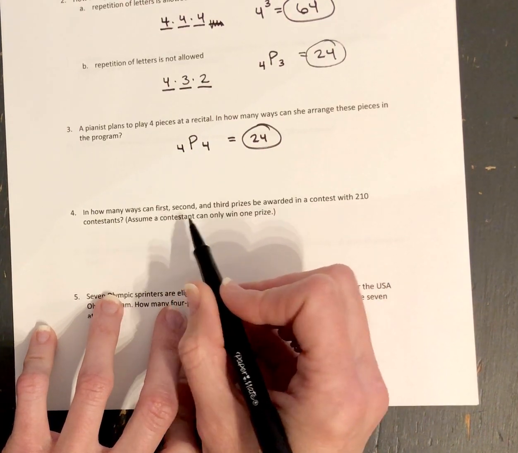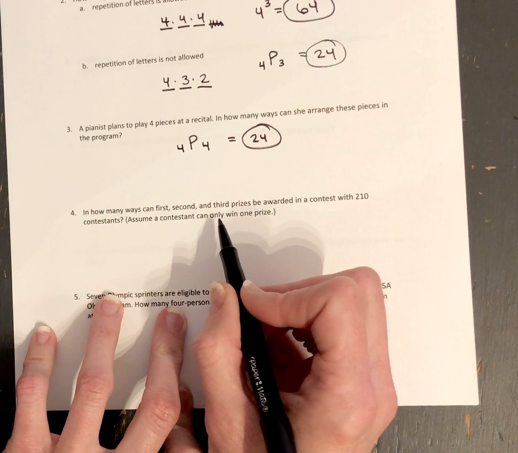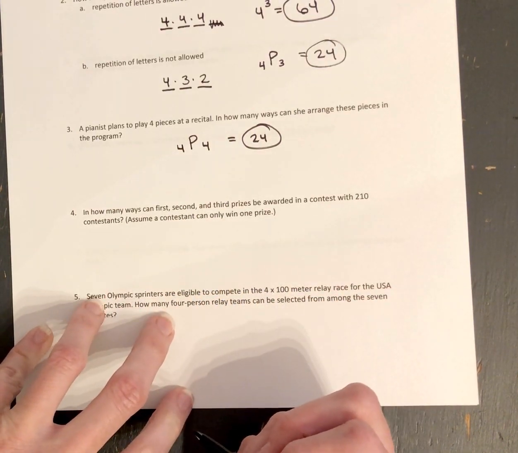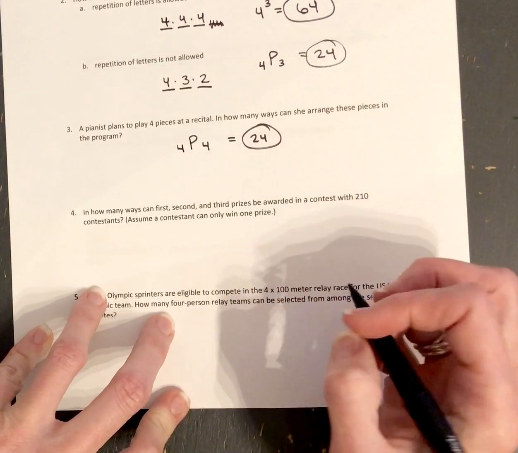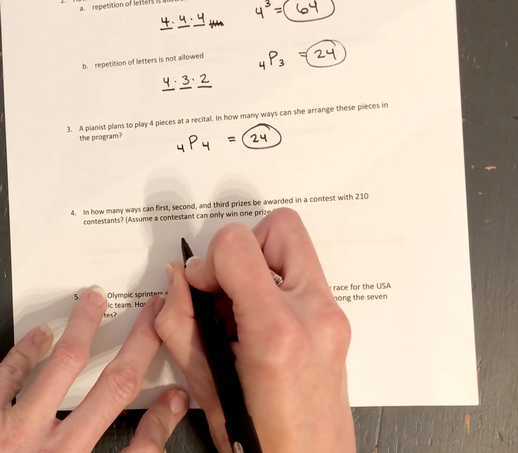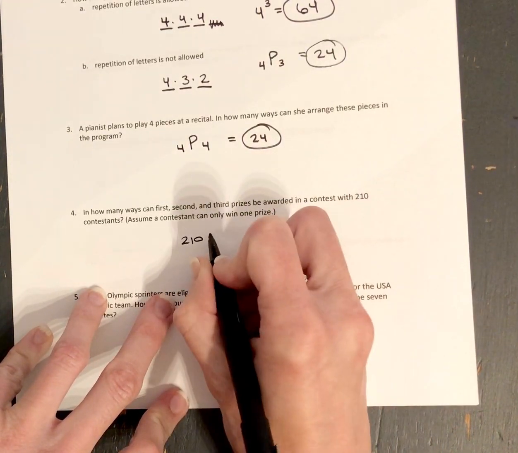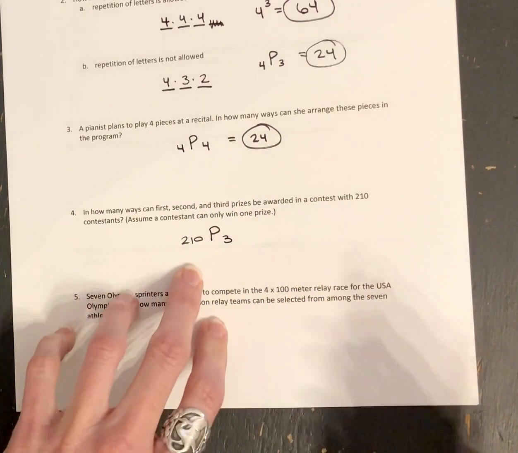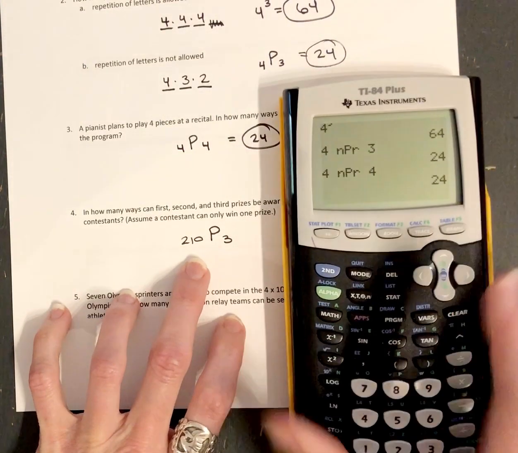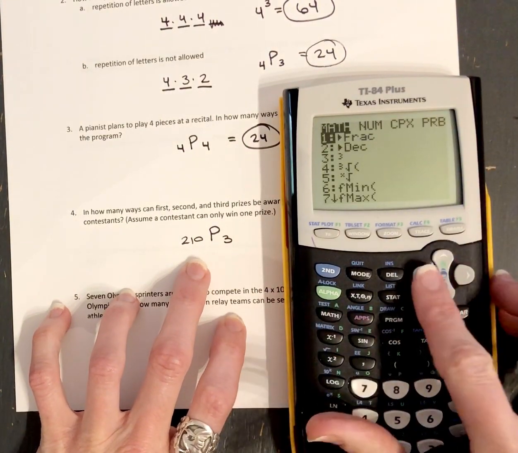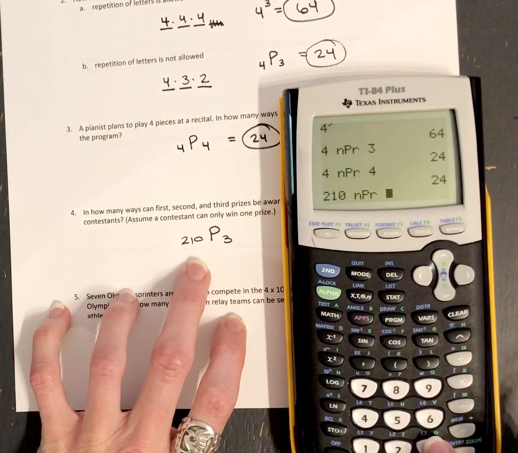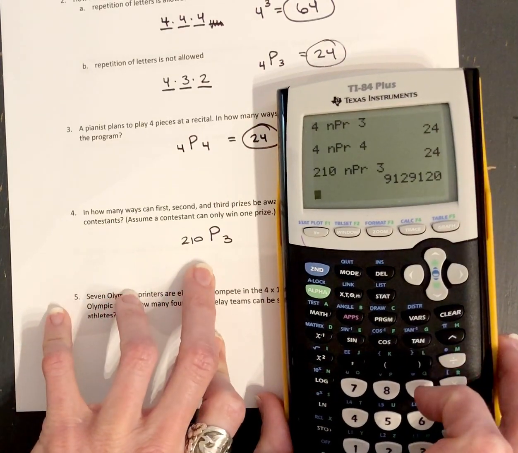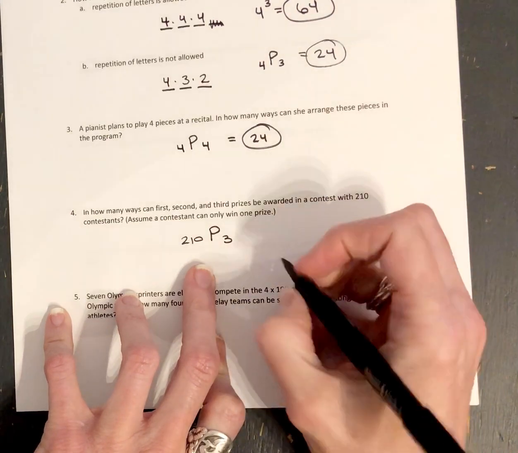Because this is a first, second, and third prize, I think that implies an order, right? So first prize is different than second or third. And so this is a permutations question again. We have 210 individuals, and we want 3 of them. So 210 permute 3 is 9,129,120.